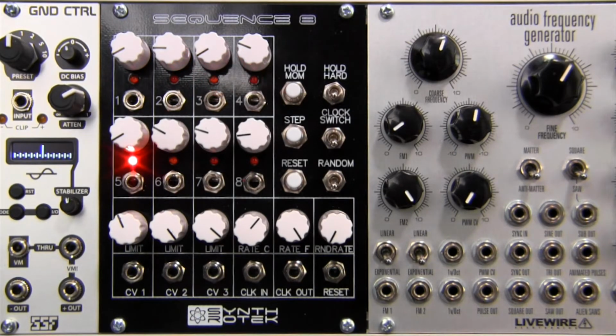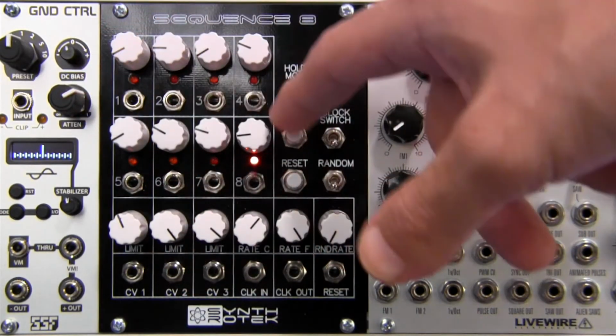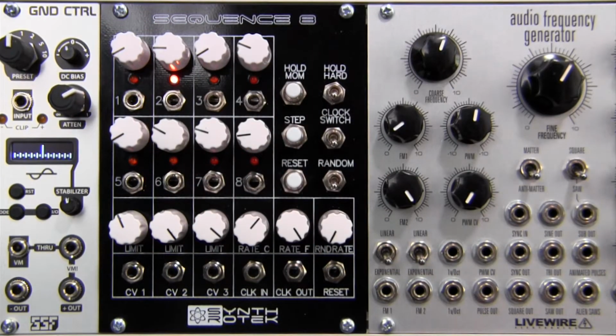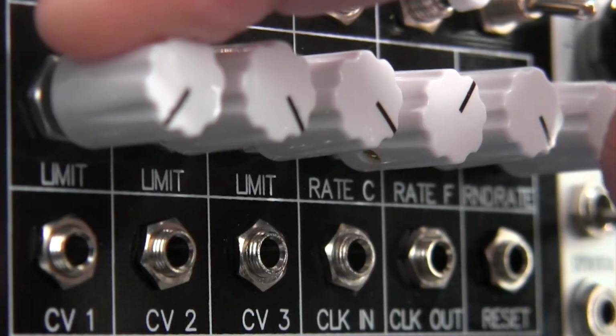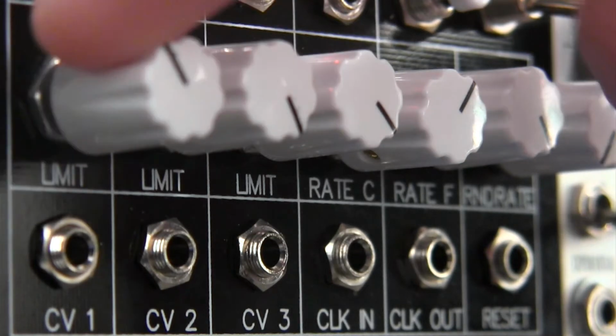The Sequence 8 has 3 CV outputs and 8 individual step potentiometers, each with a 0 to 5 volt range. 0 is at fully counterclockwise, and 5 volts is at fully clockwise.